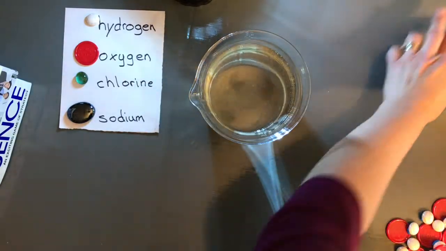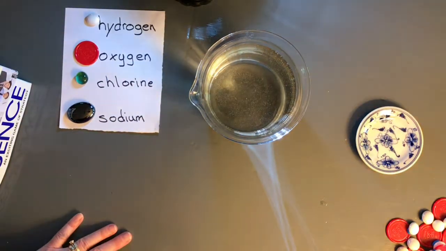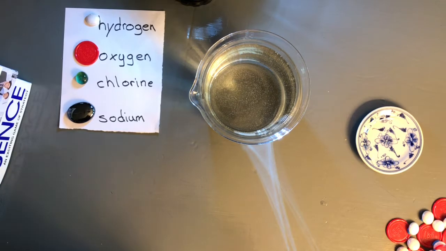A mole of water is about 18.015 grams. We know that by adding the mass of an oxygen atom and two hydrogen atoms to get the formula mass. If we say that number in grams, that is about what 1 mole of water would weigh.